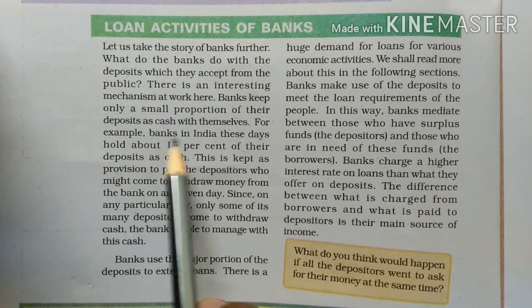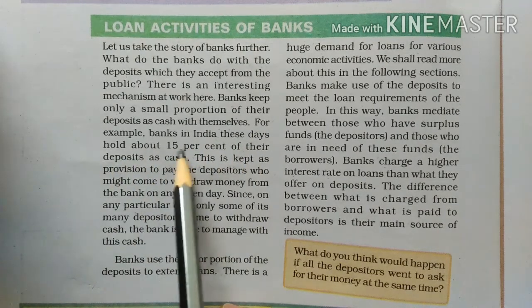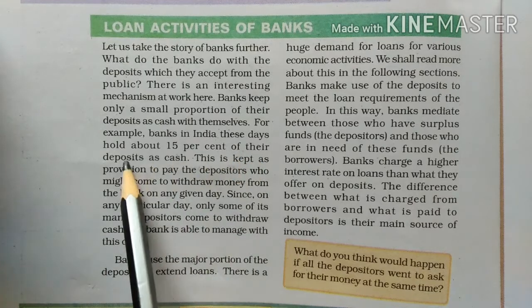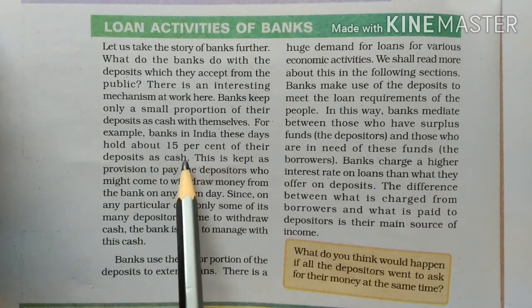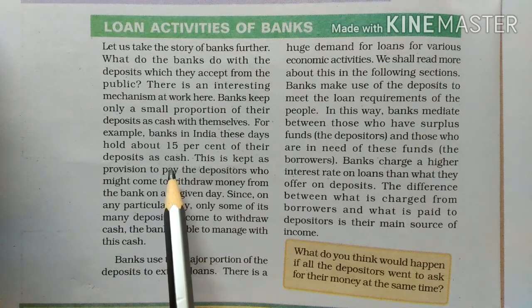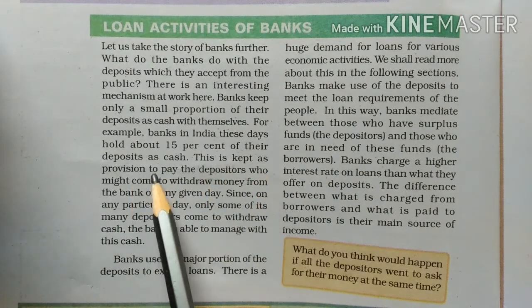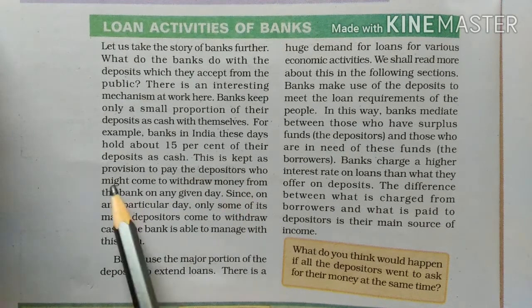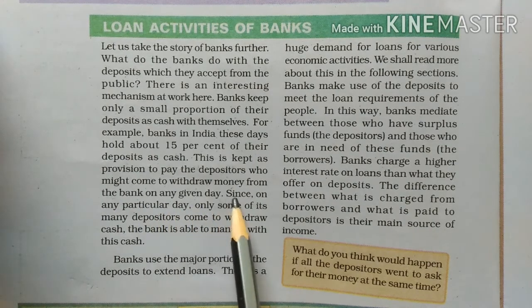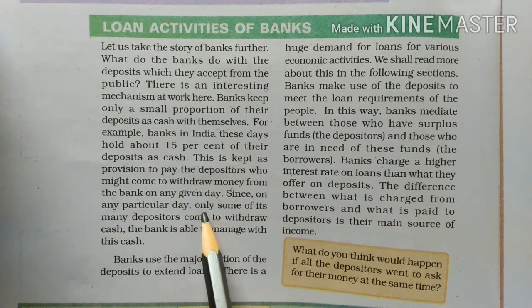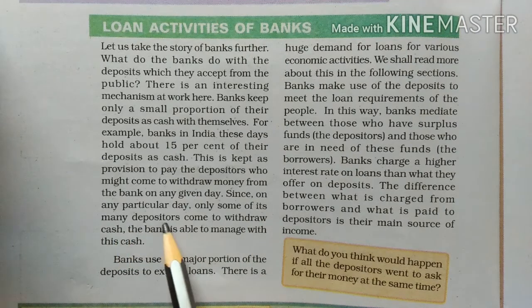For example, banks in India these days hold about 15% of their deposits as cash. In India, banks hold only 15% of the depositors' cash. This is kept as a provision to pay the depositors who might come to withdraw money from the bank on any given day. Since on any particular day, only some of its many depositors come to withdraw cash, the bank is able to manage with this cash.